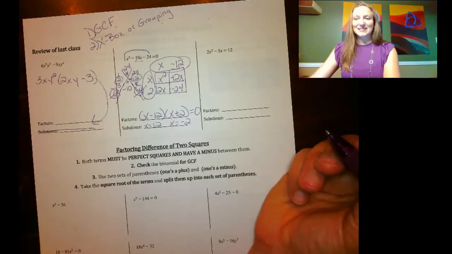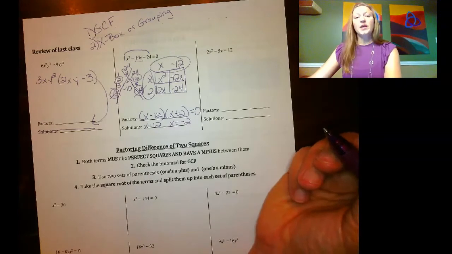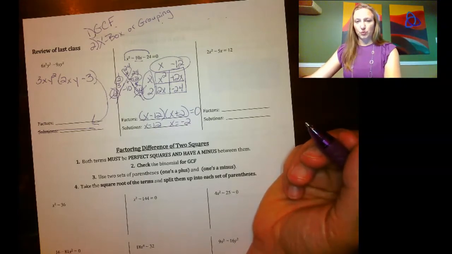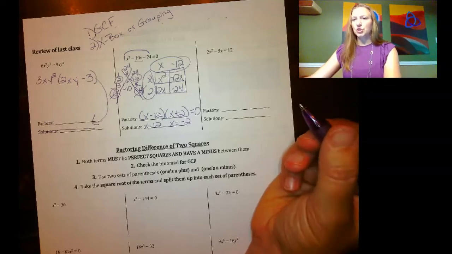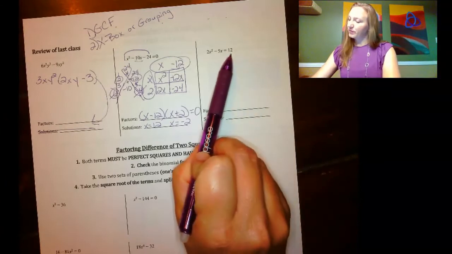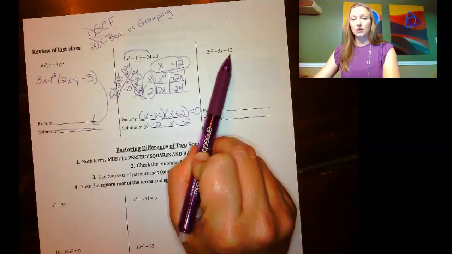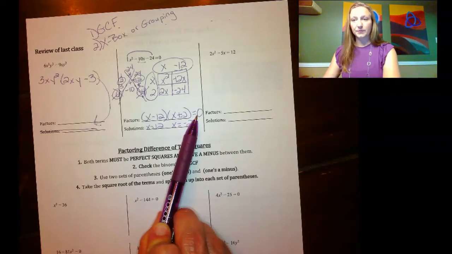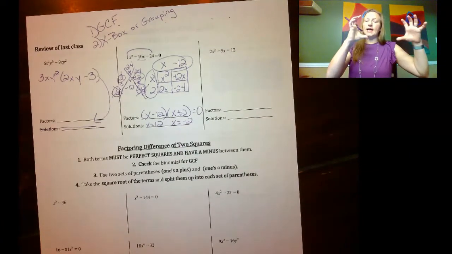All right, last example. I would like you to pause the video and work this one fully on your own. If you would like to see a grouping example, I will do a grouping example now. Before you start factoring this one, I want you to notice one thing. Notice this 12 is on the wrong side of the equal sign. We cannot begin factoring until it is equal to 0 because then the zero product property will not apply. So be sure you get everything to one side of the equal sign.